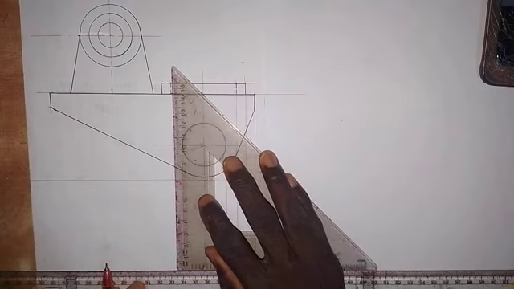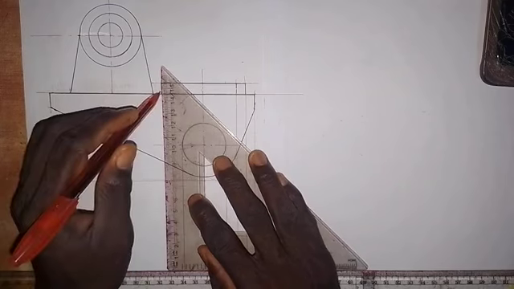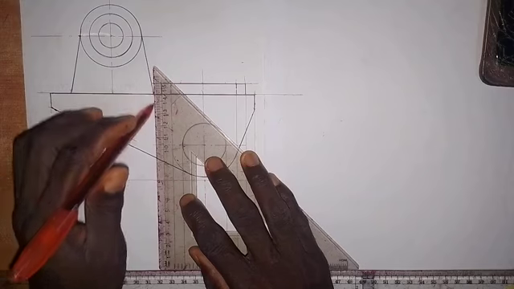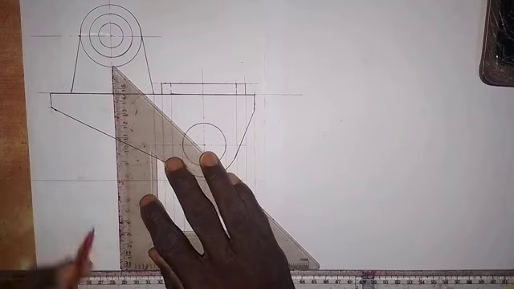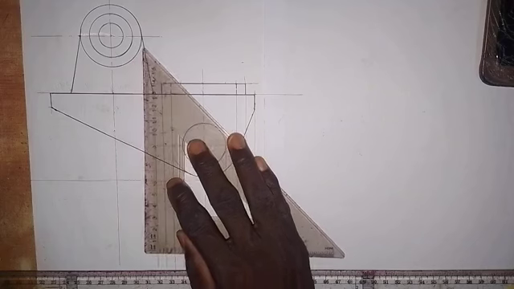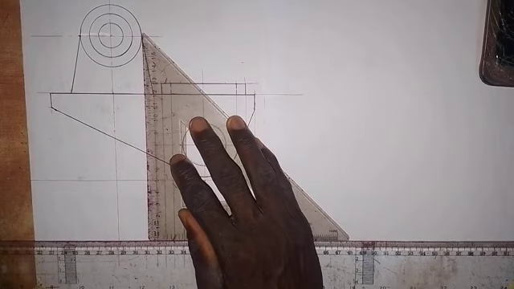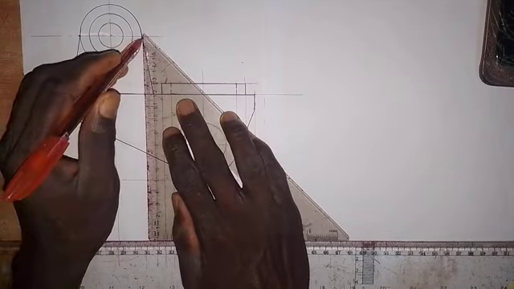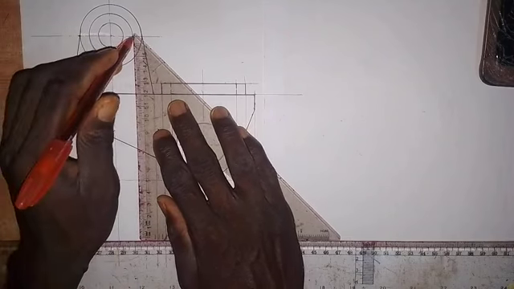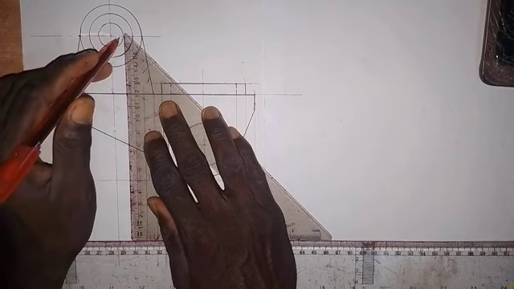Coming to this point also, I will draw a vertical line down. At this point, I will draw a vertical line. Then at this point, I will also draw a vertical line. At the center here, I will draw a vertical center line down. Okay, so we have this. Also coming to this point up here, I will just need to take my set square up, and draw a vertical line down here. From this circle also, I will draw a vertical line down. From this point on this circle, I will also draw a vertical line.